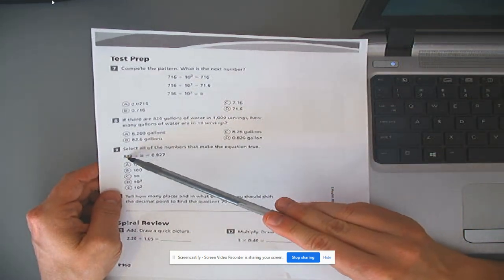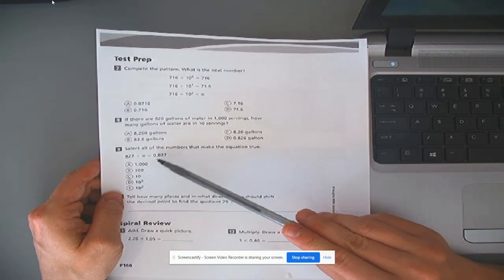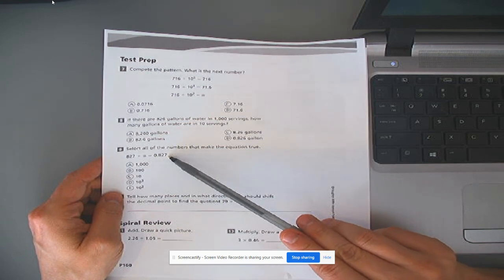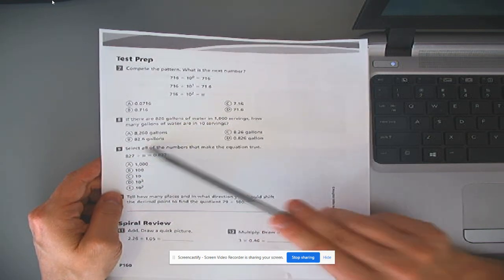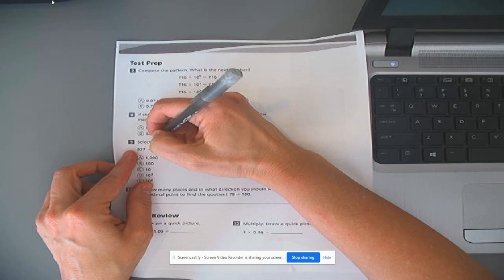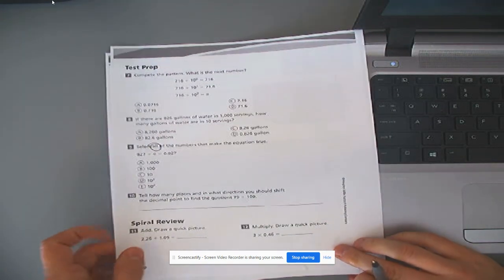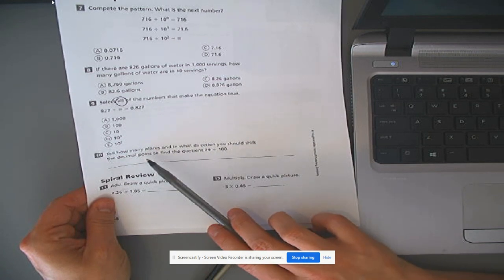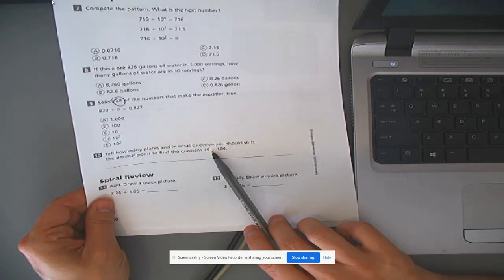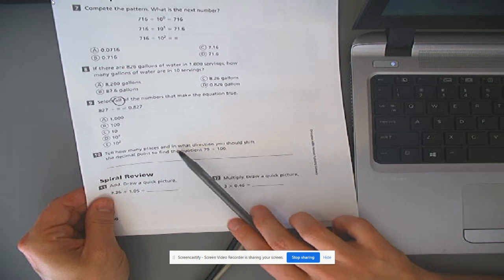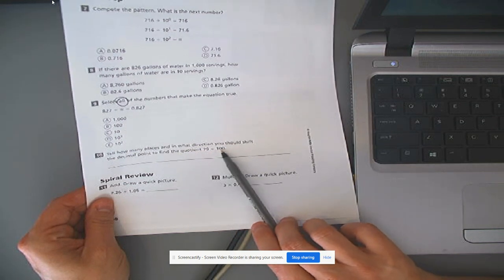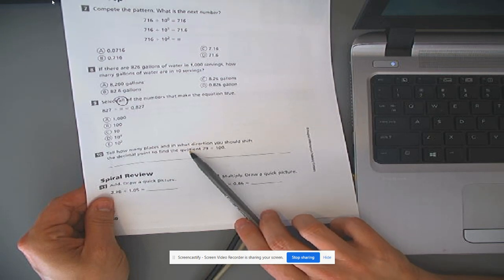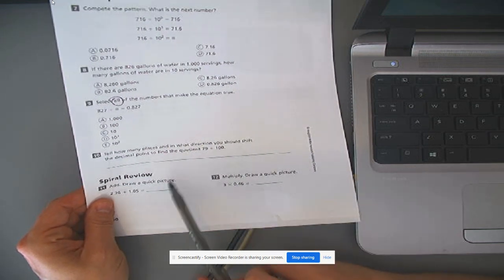So you need to figure out, what is 827 divided by 1,000, that number? Is 827 divided by that number? Okay? Figure out, remember, we circle all. Okay, tell how many place values and in what direction you should shift the decimal point to find the quotient. Okay, how many place values? There's the answer right there. And which direction should you shift them? There's the answer right there.